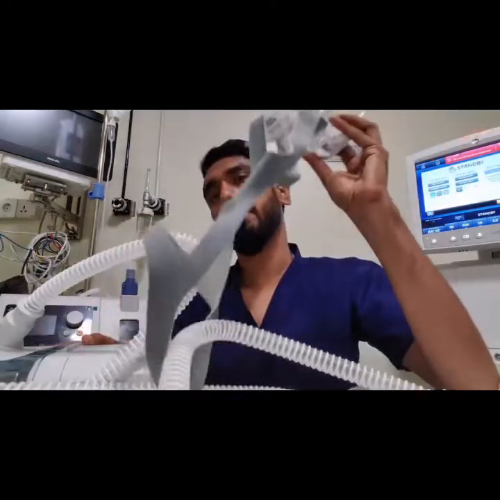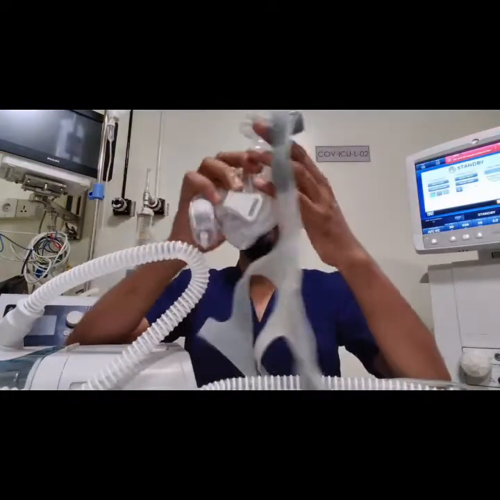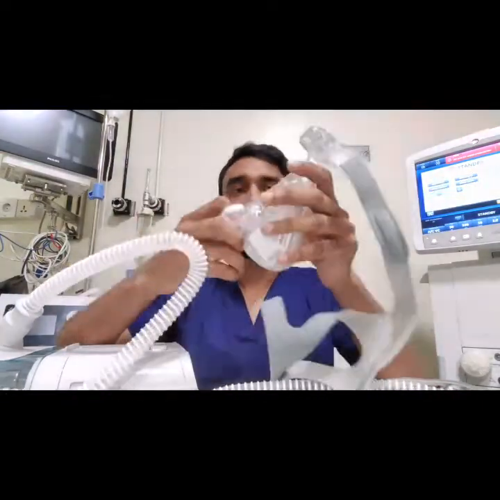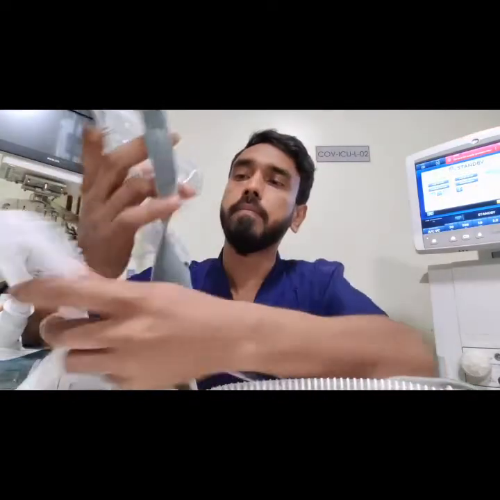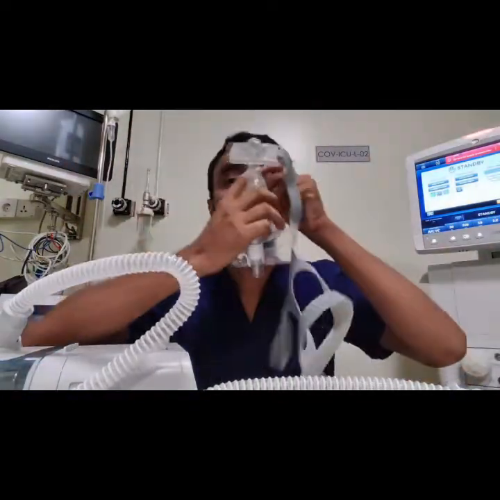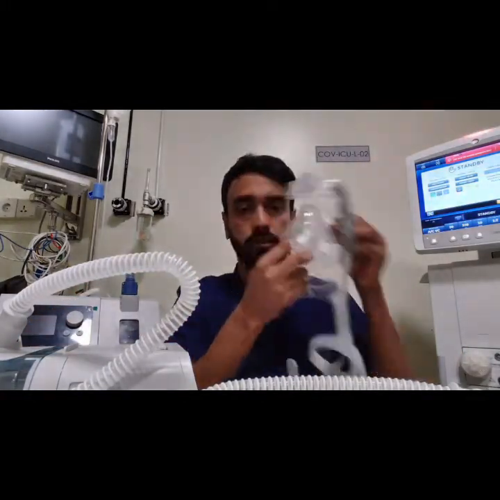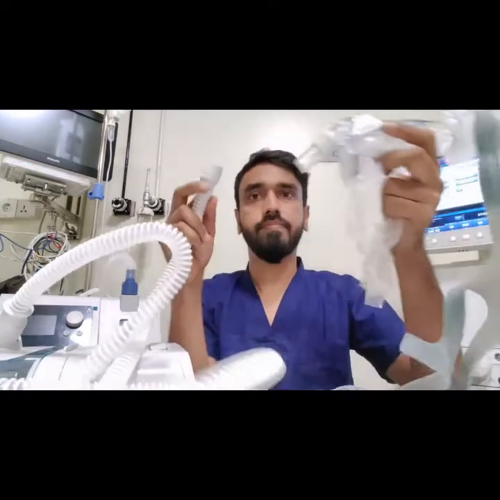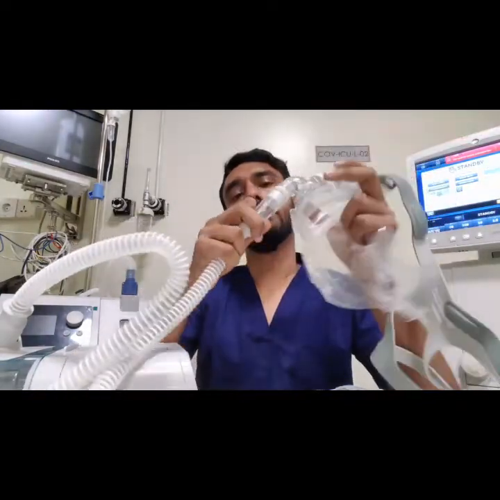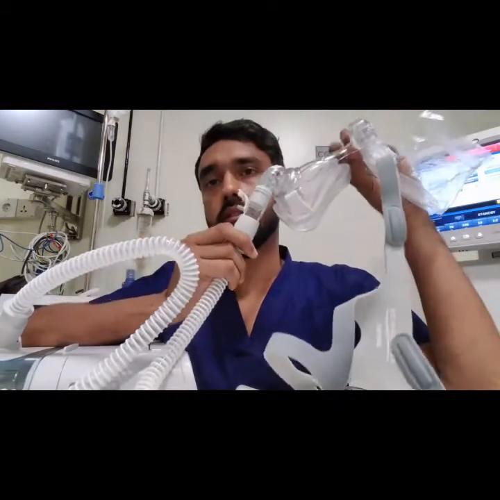Then this is the mask. There is a variety of sizes for this mask, and this mask fits COVID-19 patients. Just fit it like this and fix it like this.